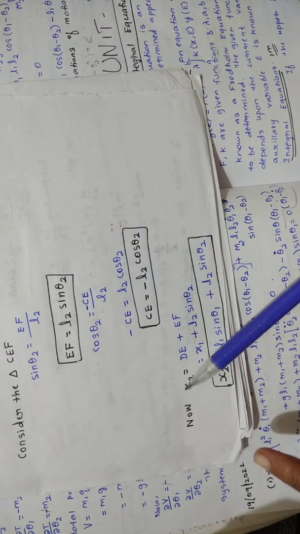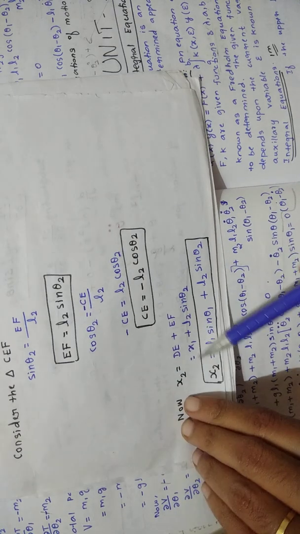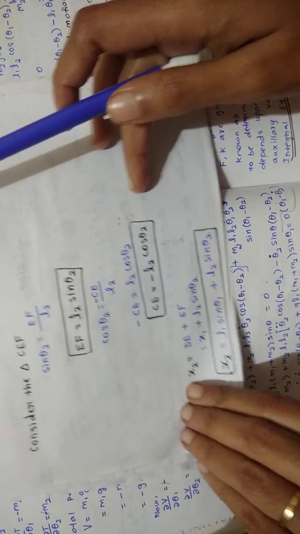This diagram plays a key role in this derivation. Okay, that's it. Compare it with the figure. X2 is equal to DE plus EF. So we have the value of DE here. What is DE?